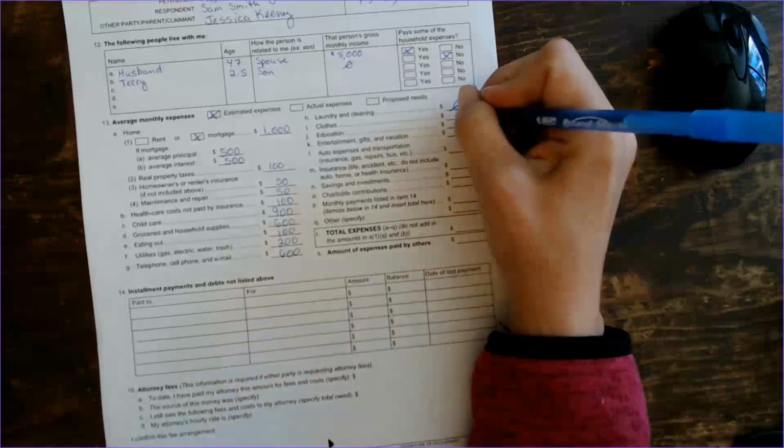So I'm going to say that we spend on average $200 a month on clothes.